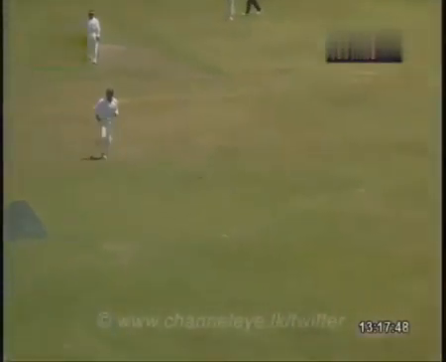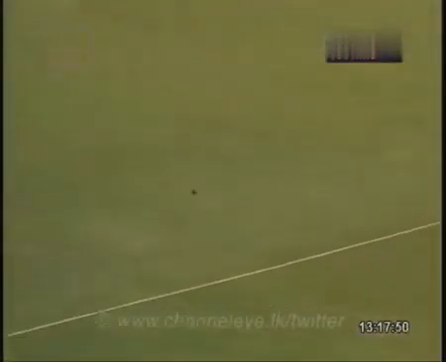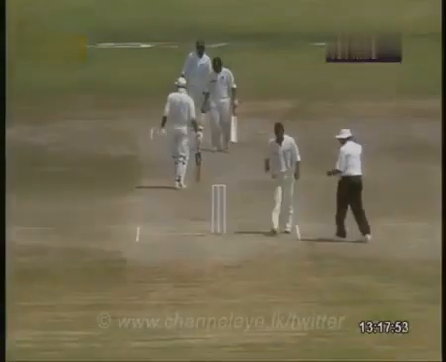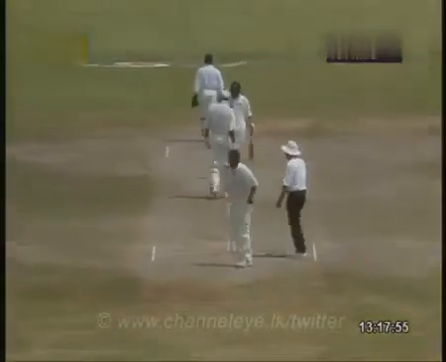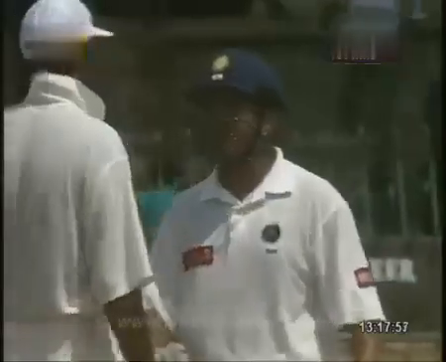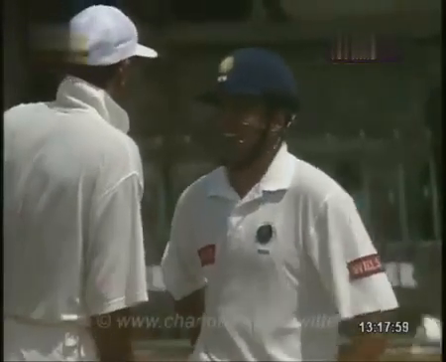So once again, Sachin Tendulkar, that time with Jayantha De Silva dropping it short. Sachin Tendulkar going back on the back foot, punching it over mid-on for 4. So end of the over, India 448 for 3.